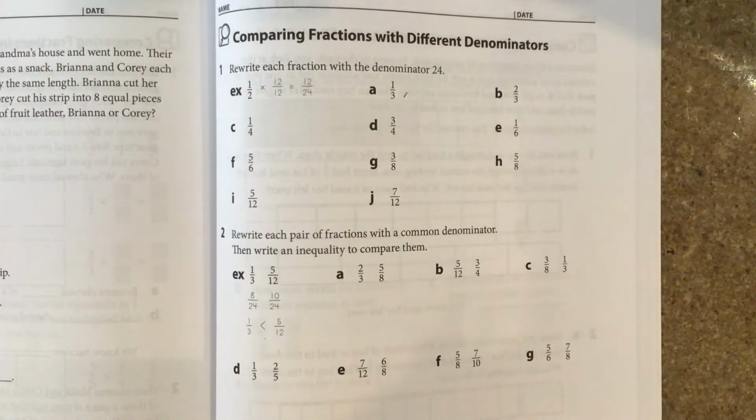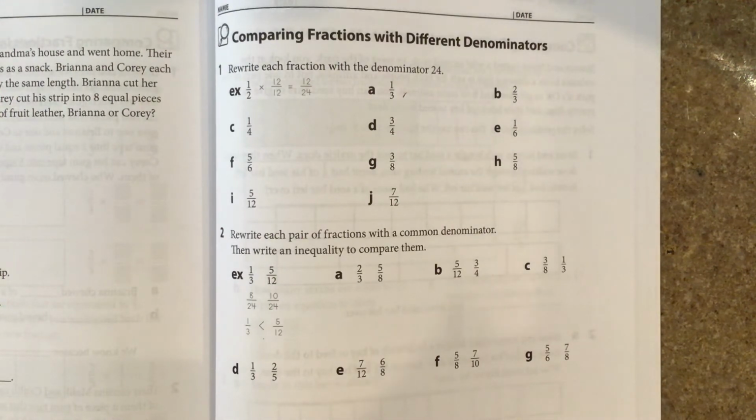Hello, fourth graders. Today we're going to be working in your student book, page 265. So go ahead and get that out. It says comparing fractions with different denominators. Rewrite each fraction with the denominator 24.